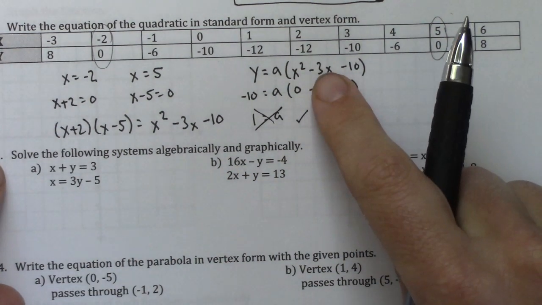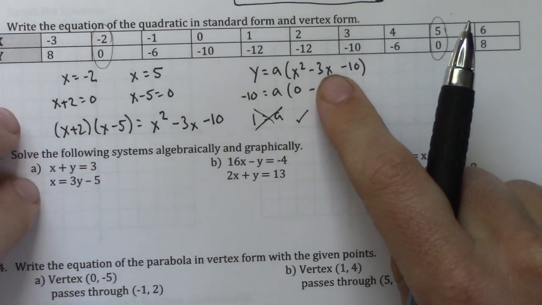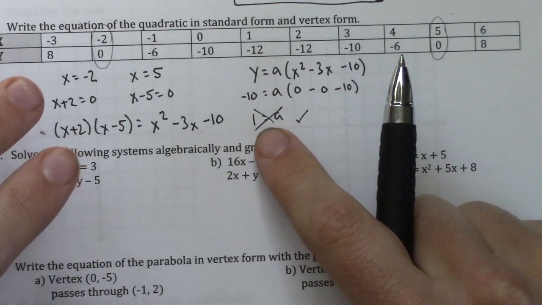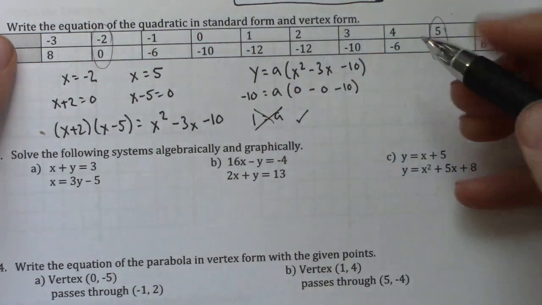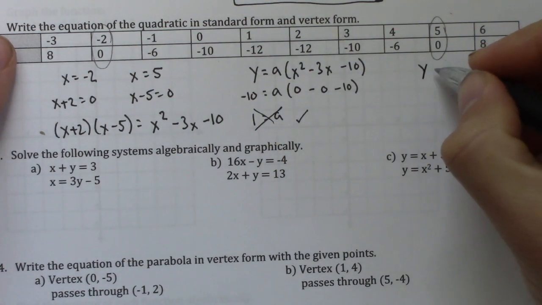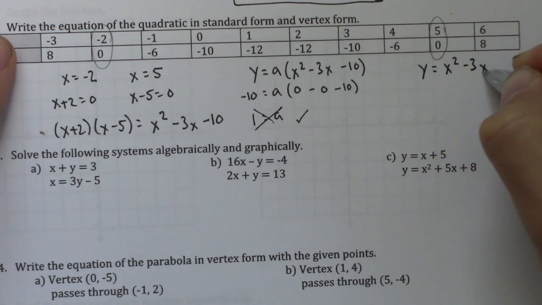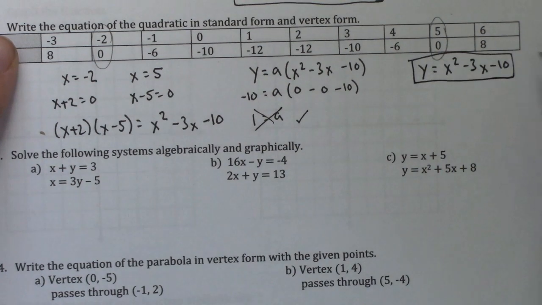So in other words, there is no a value, or the a value is just 1. And my base parabola up here, x squared minus 3x minus 10, is my whole quadratic. If I'd got a number for a, like -1, 1/2, or 3, then I would have just plugged that number into my equation. So my standard form is just x squared minus 3x minus 10. That is your standard form.